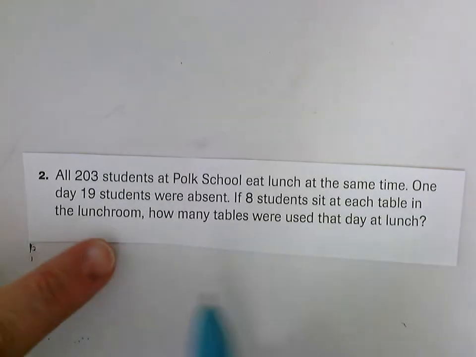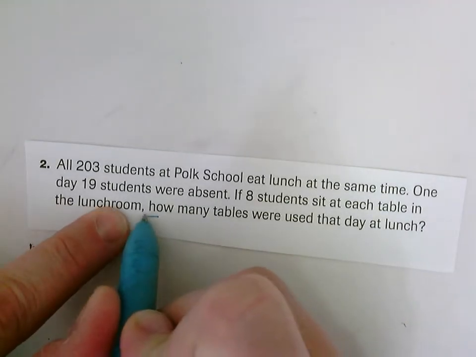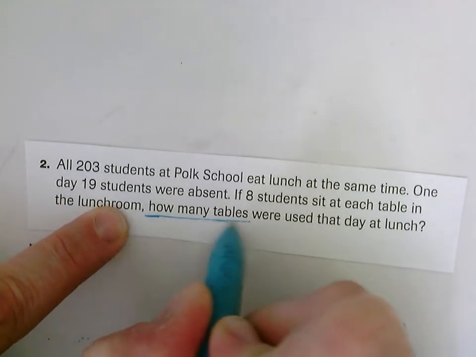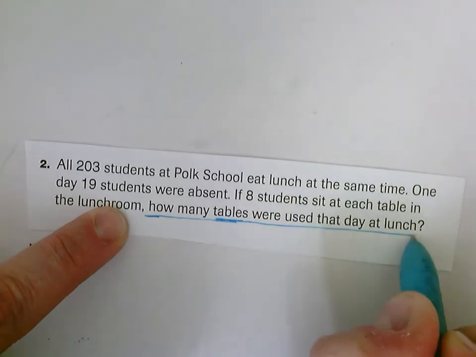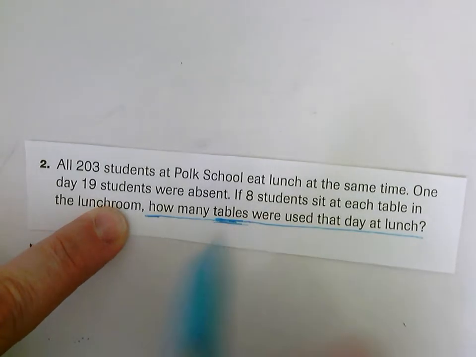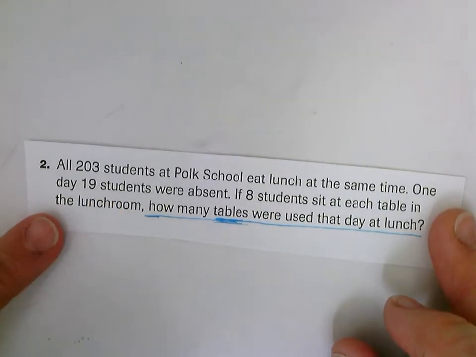Let's see. So first thing I'm going to do is underline my question. How many tables? I'm looking to see how many tables were used that day at lunch. So I'm looking for the number of tables that are going to be used by the students eating lunch.